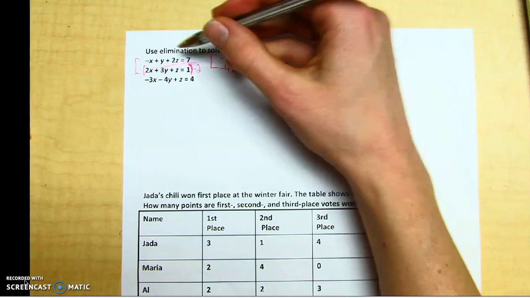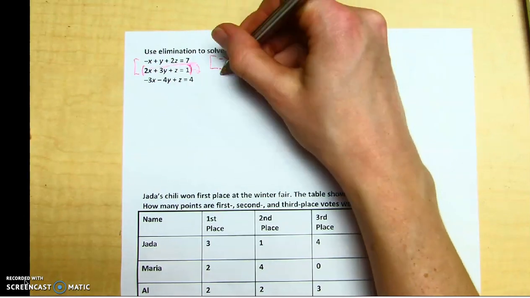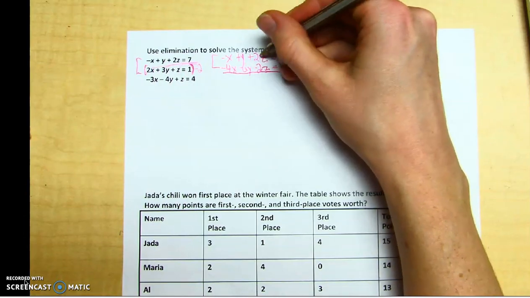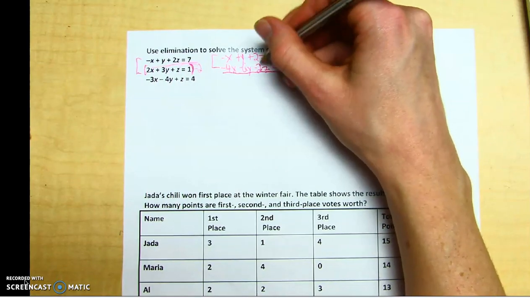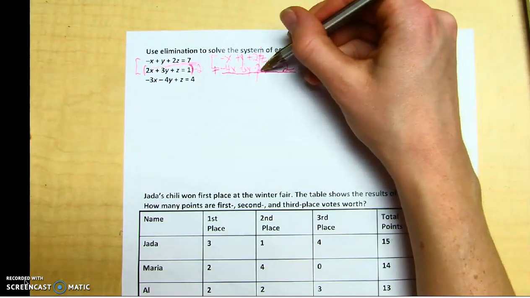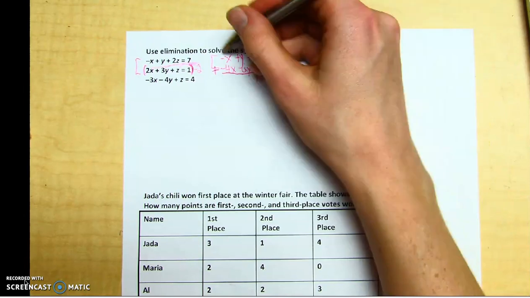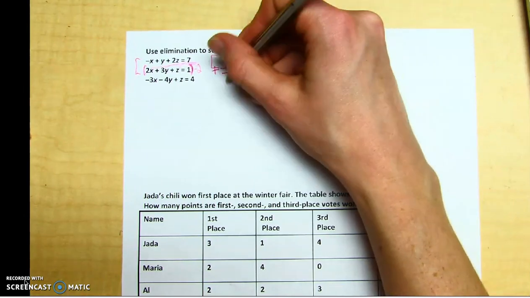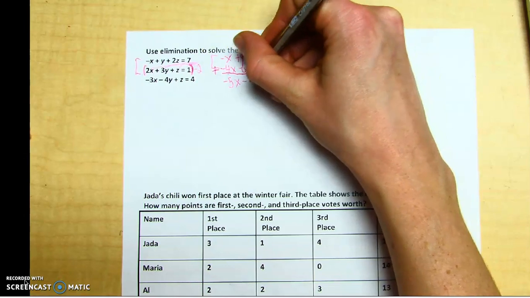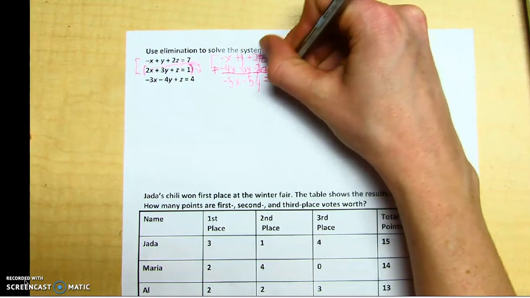So once again, I multiplied by -2 on that second equation to get the same number in front of my variable, but with different signs. So when I add these up, 2z plus -2z cancels. When I add these up, though, I'm going to get -5x, and then a minus 5y is equal to 5.